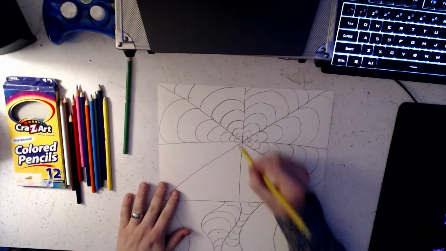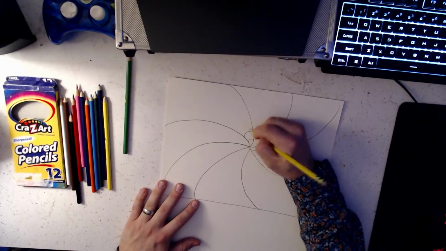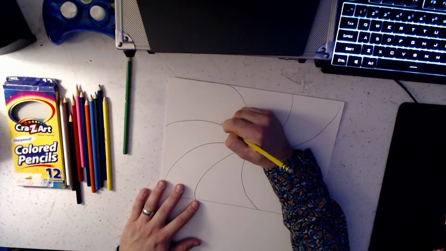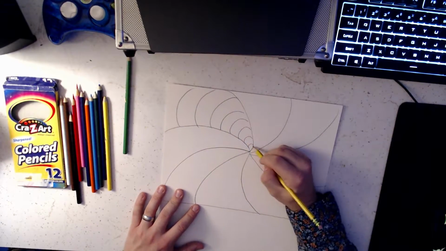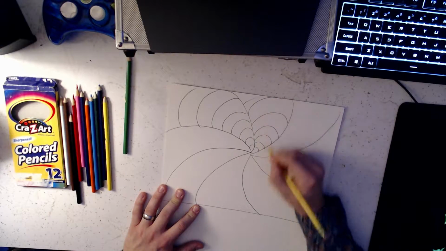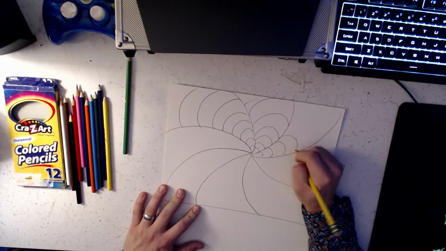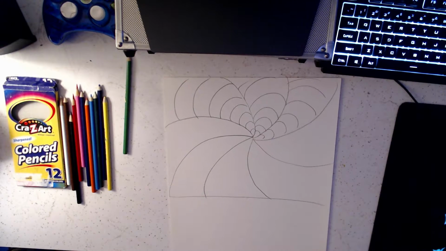I'm just going to do this one. Actually, I think I'll do this one. I like this one. Alright, so I'll just show you how to shade these.